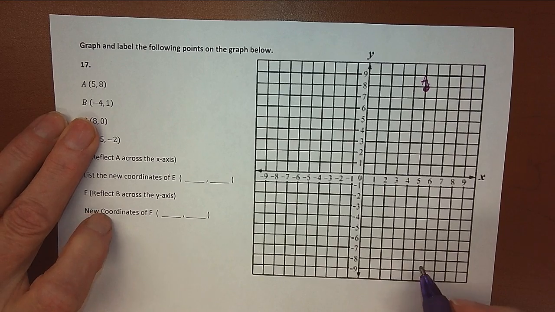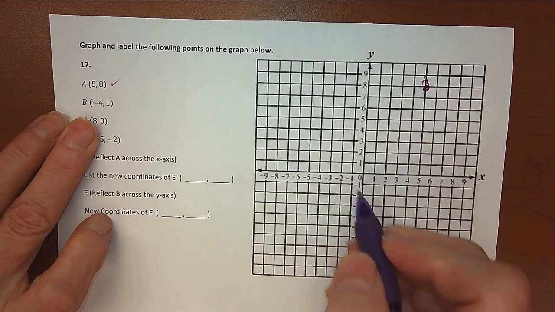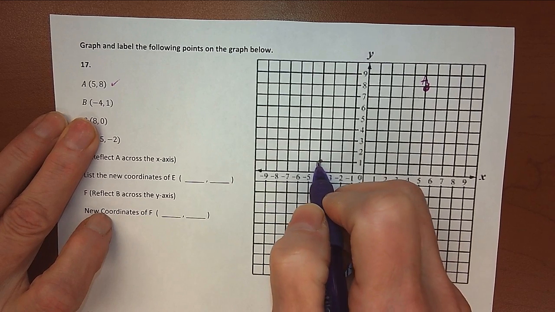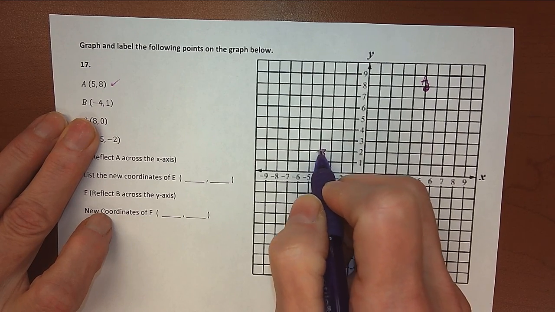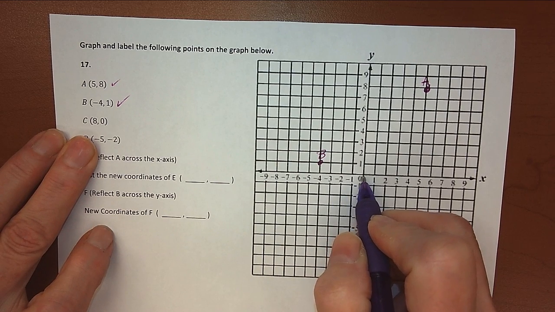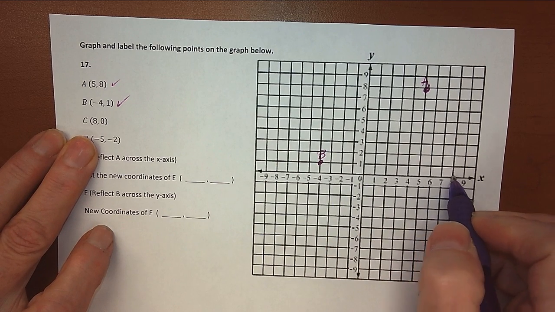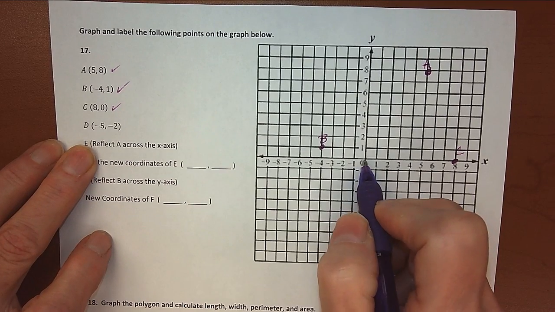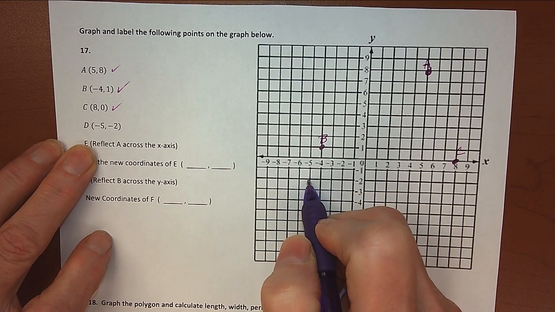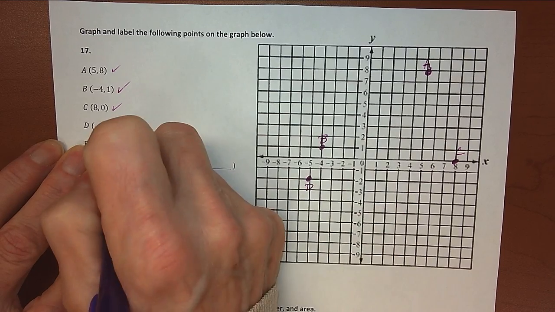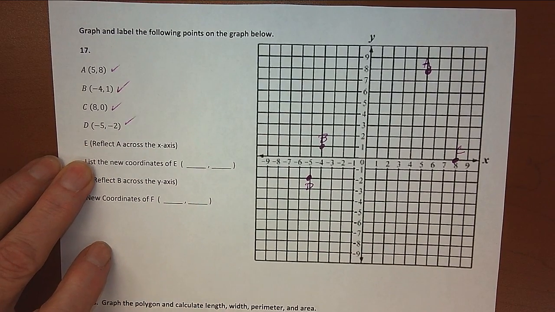And then negative 4, 1. Negative 1, 2, 3, 4, and then positive 1, and there's point B. Then 8, 0, that means we go over to the right 8 units, and then we don't go up or down at all, and so there's 8, 0, and that's C. And then D is negative 5, negative 2, so back negative 5, down 2. And there's D.